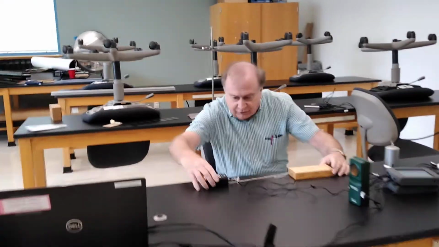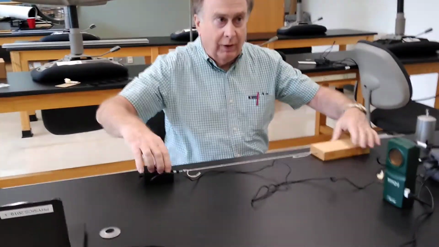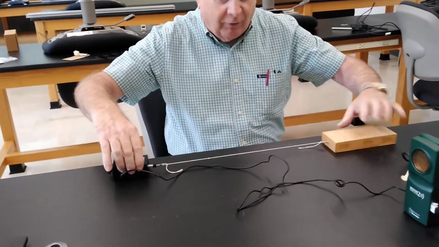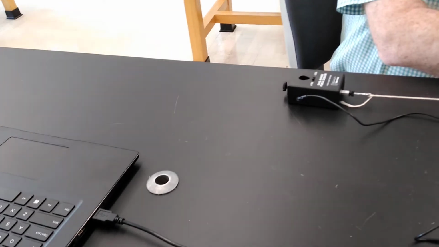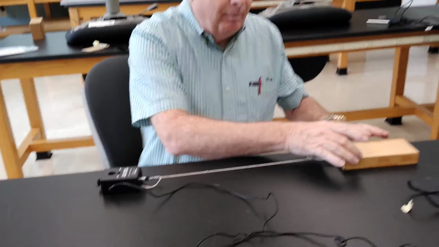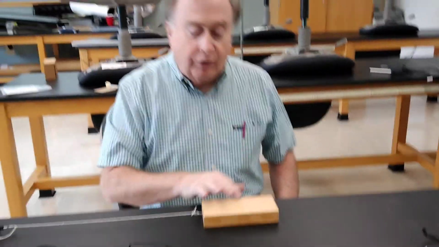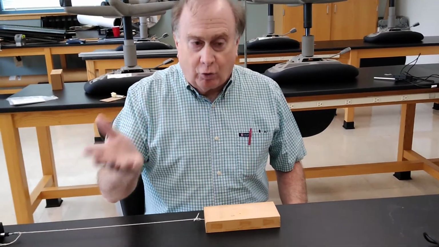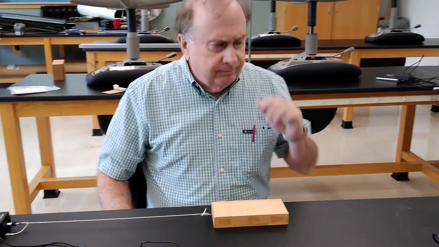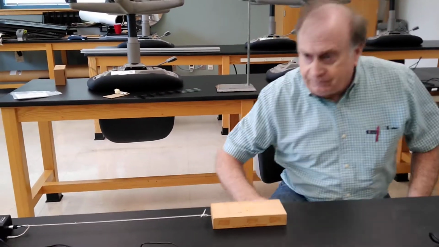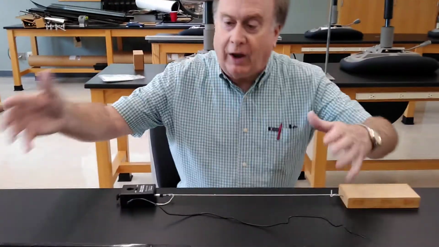block, we're going to have a force sensor, and what we're simply going to do is pull on this block with this force sensor. We'll pull like that. As you know, the force to pull the block is going to be maximum when the block is stationary. That's going to be the peak force. And once the block gets sliding, the force that we pull on it will be the average force or the moving force, kinetic force.